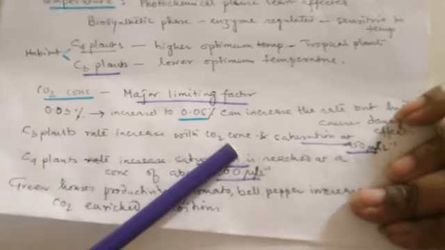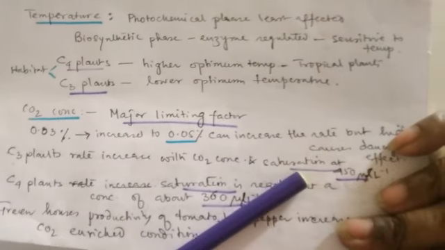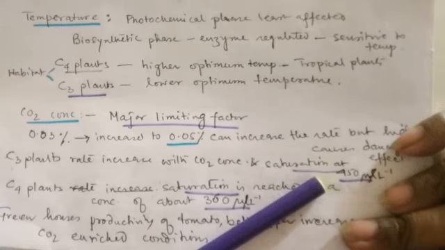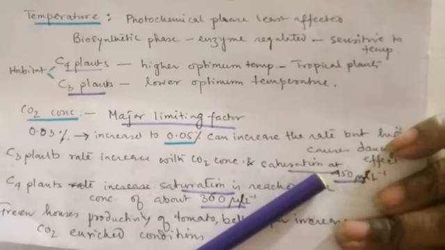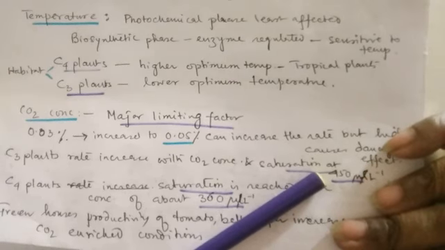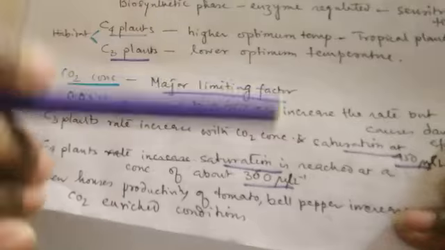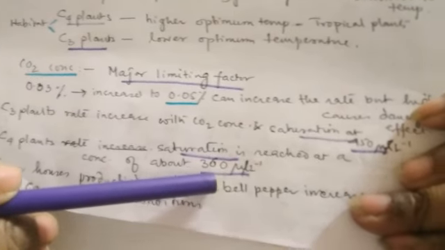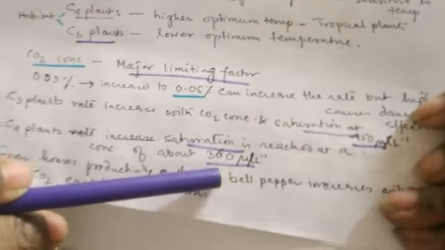In C3 plants, 450 microliter per liter of CO2 concentration is sufficient for reaching the saturation point. But in C4 plants, the saturation point is reached at 360 microliter per liter of CO2.